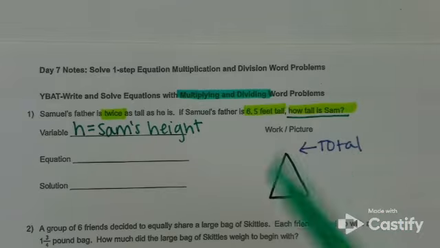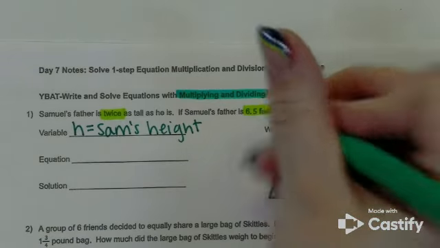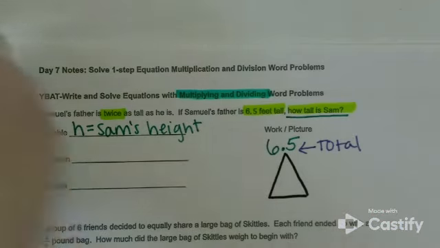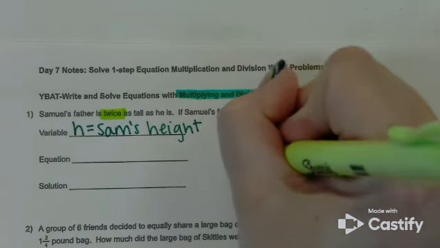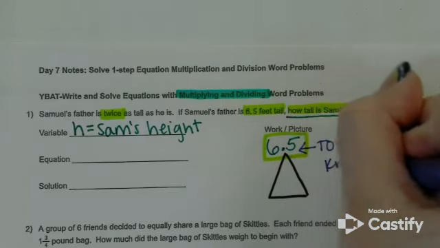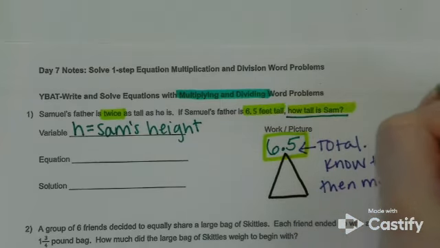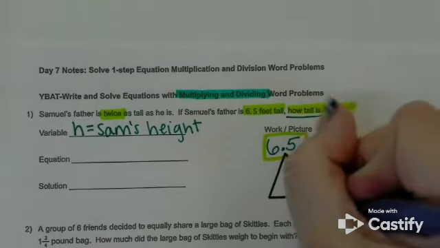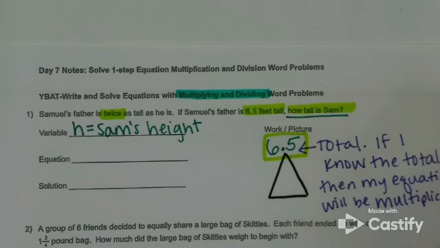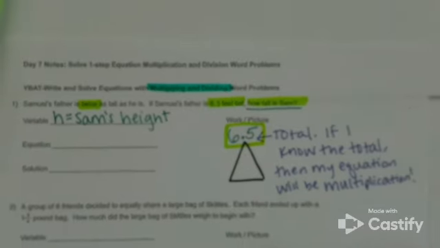Now, I have to figure out, do I know the total? And the answer is yes. I know the total here is 6.5 because his dad is 6.5 feet tall. When I am talking about multiplication and division, if I know my total, then my equation will be multiplication, okay?